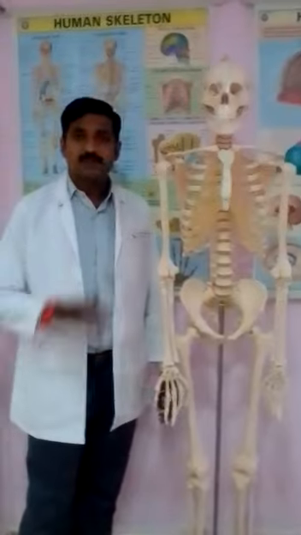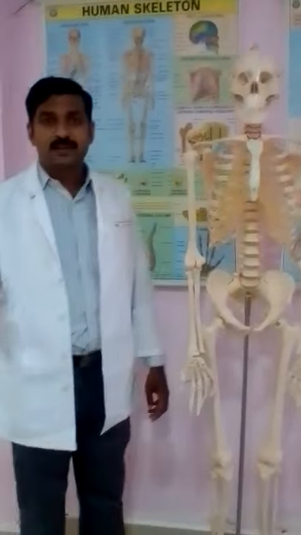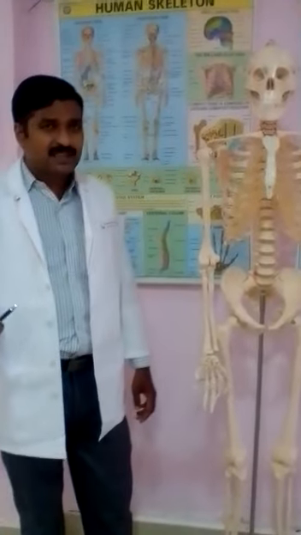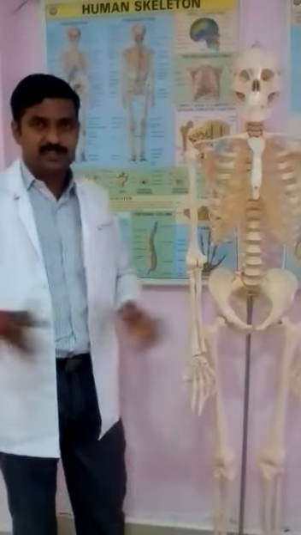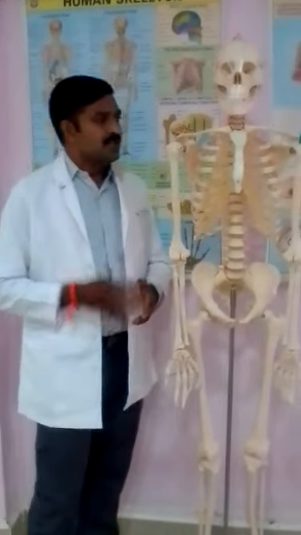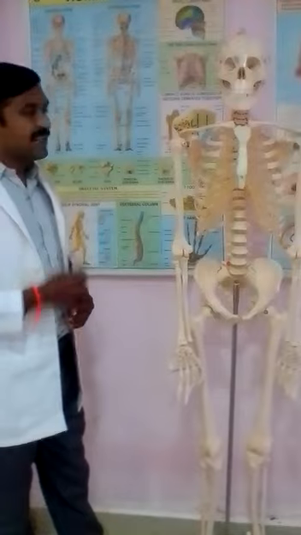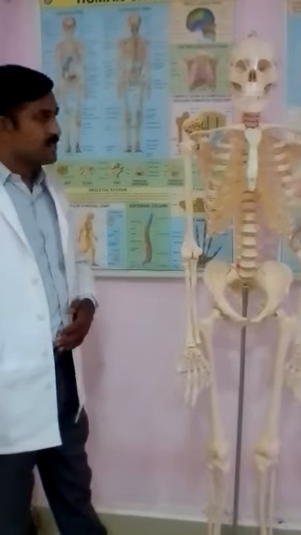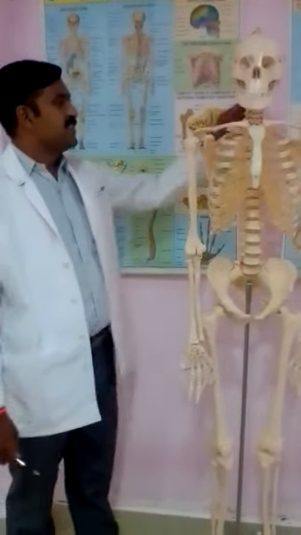The synovial joint is the most popular joint. All the movements are possible in this joint. It is the diarthroidal joint. It is a very flexible joint in the body. The synovial joint is again classified into different kinds. Number one is the pivot joint.